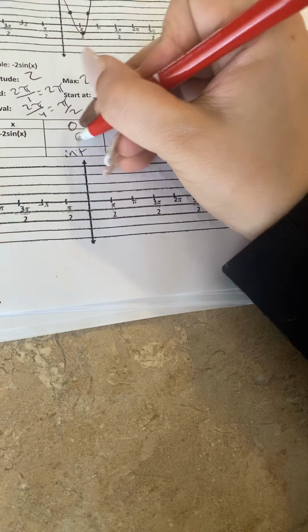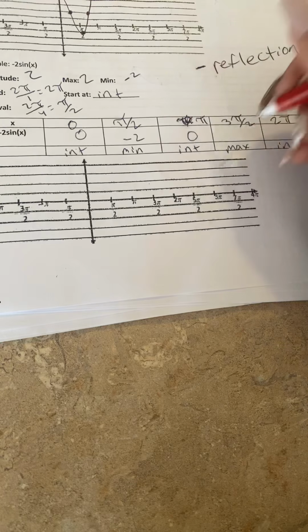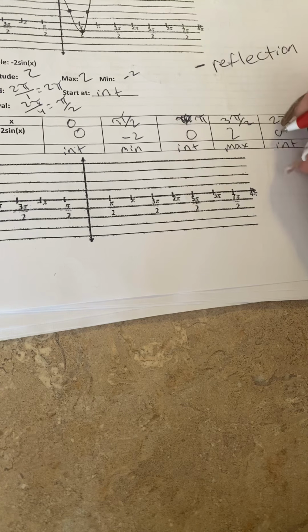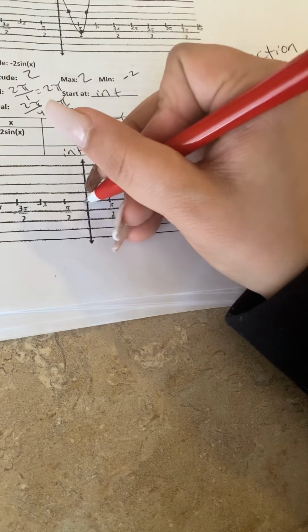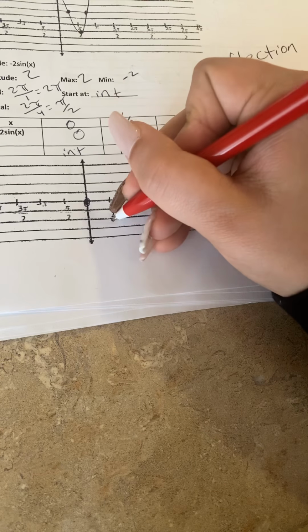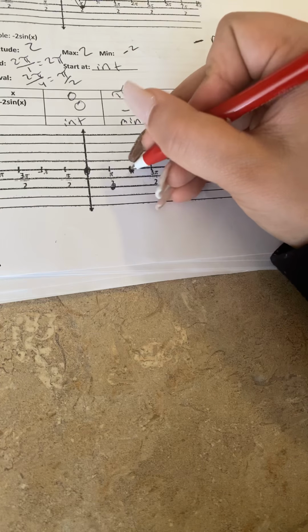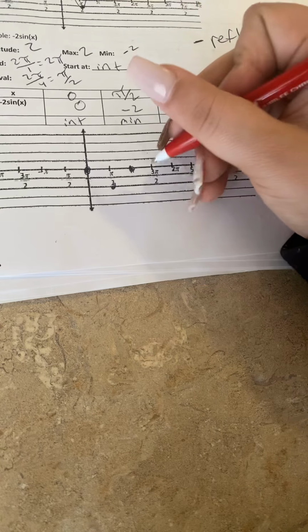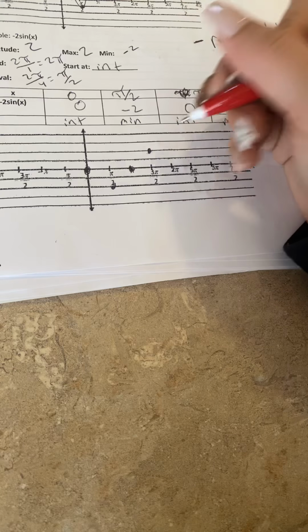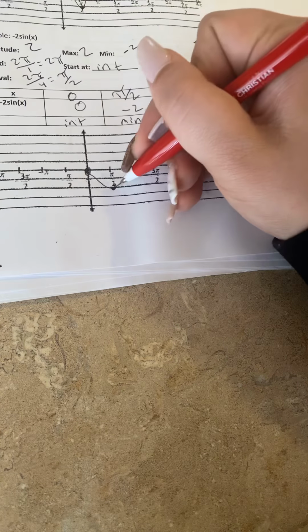So we set our intercept is at 0, minimum is at -2, 0, 2, 0. So we start at 0, 0. Pi over 2, I'm at -2. Pi, I'm at 0. 3 pi over 2, I'm back up at 2. And at 2 pi, I'm back in my intercept. So we made a full wave there.